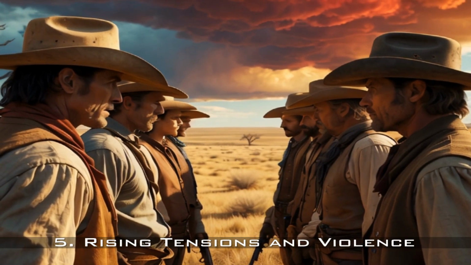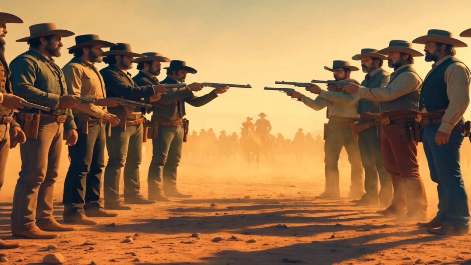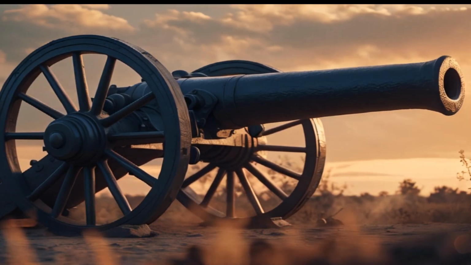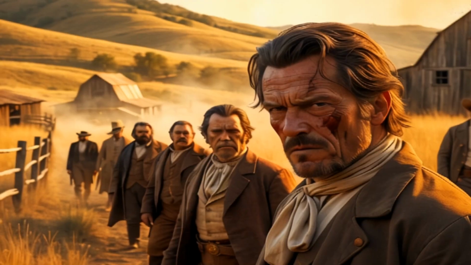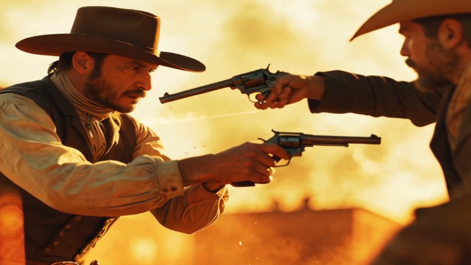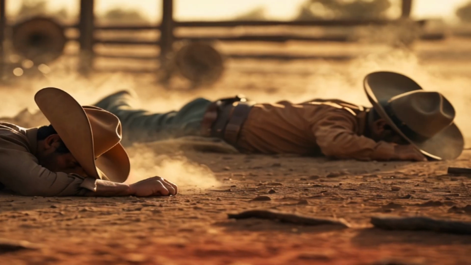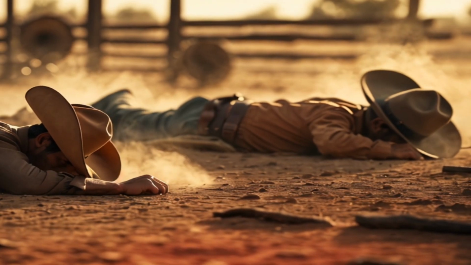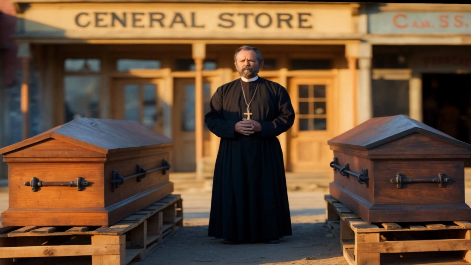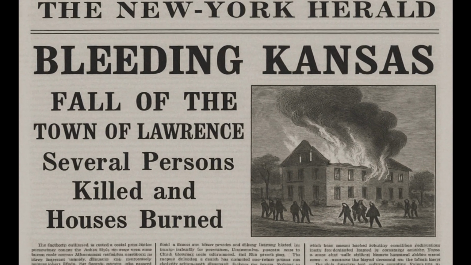Fifthly, escalating tensions and outbreaks of violence pushed the nation closer to the brink of war. Long before the first cannon was fired, the nation was already bleeding. Between 1854 and 1859, in the Kansas Territory, there were a series of violent confrontations between pro-slavery and anti-slavery settlers. These deadly skirmishes, known as Bleeding Kansas, were over whether the new territory would allow slavery.